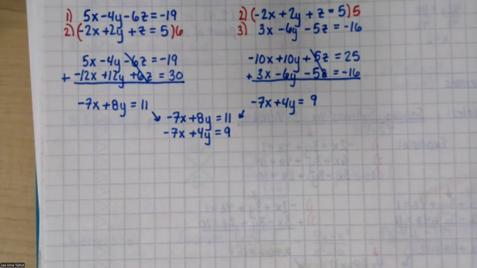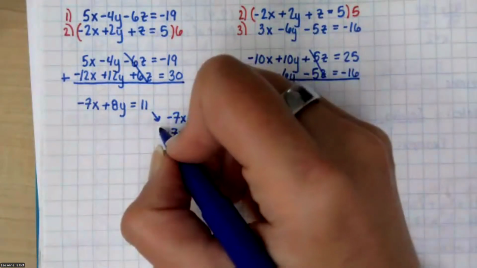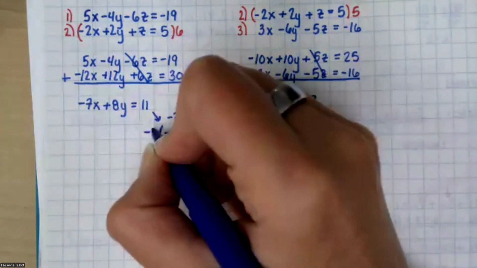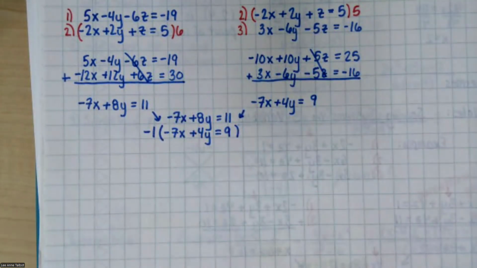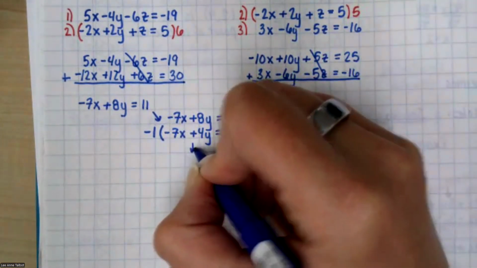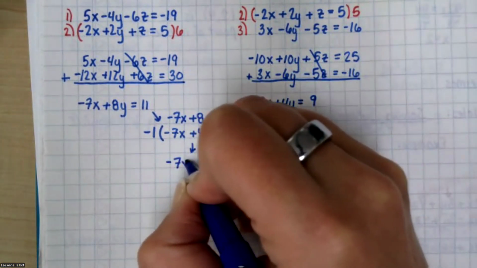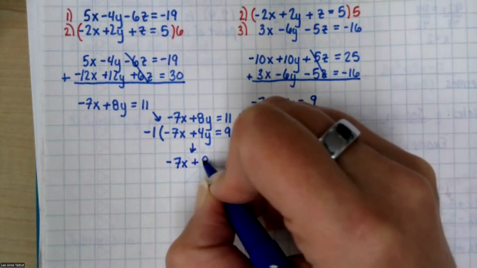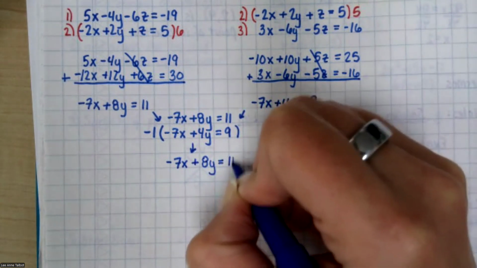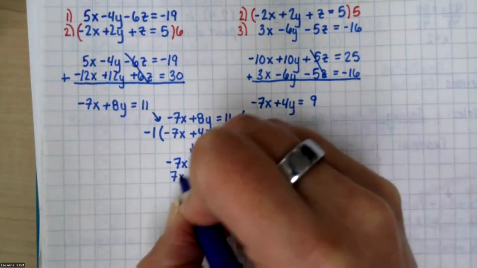Okay, now X's or Y's? X. And for me, I'm gonna multiply the bottom by -1. You can just subtract if you like. I don't like to do that because people make mistakes when they subtract, but I like to multiply by -1. It's your choice though.